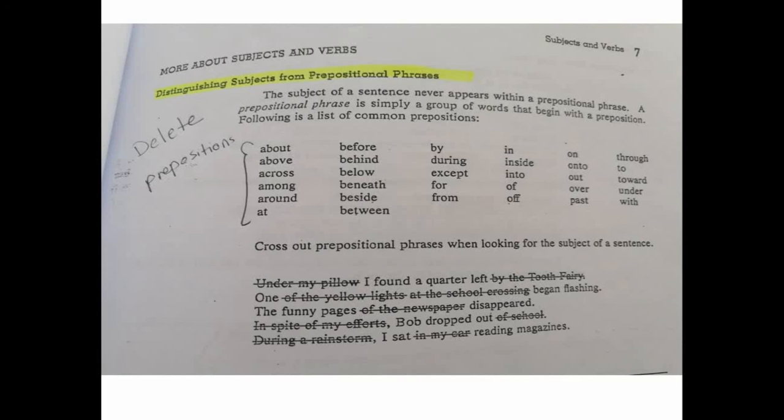If it's with double F, we read it off. On, onto, out, over, past, through, to, toward, under, and with. Are these all the English prepositions? No. As you can read above, it says a list of common prepositions. Common means the ones that are most used in the English language.